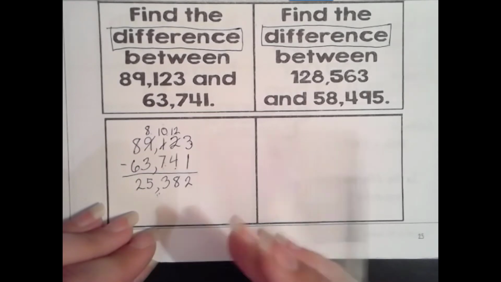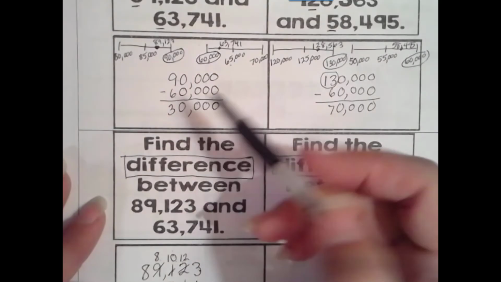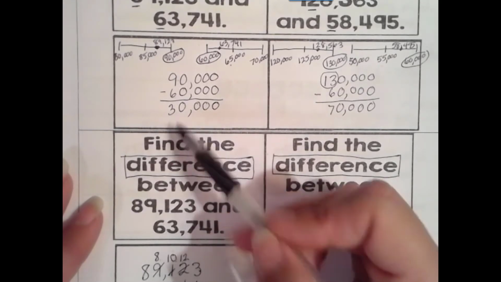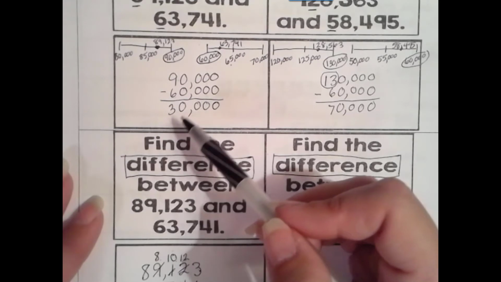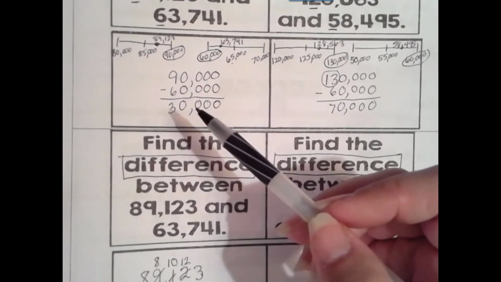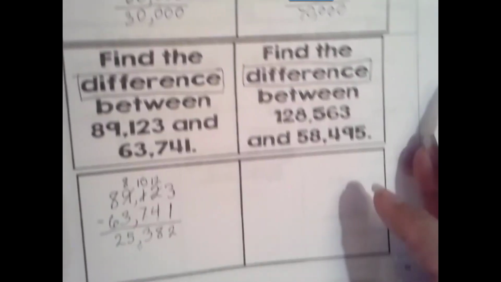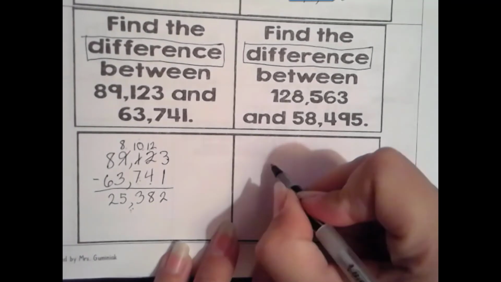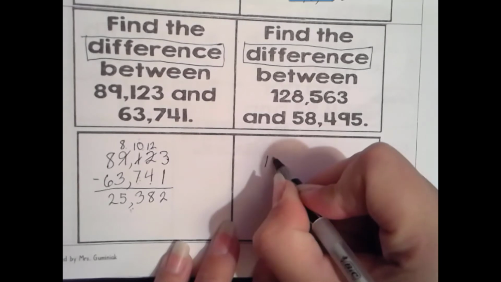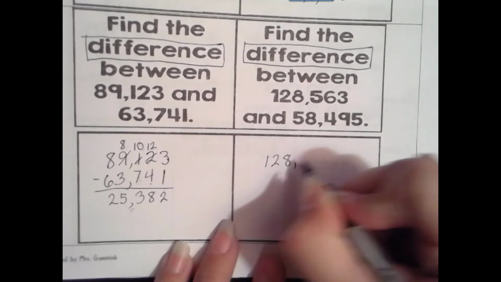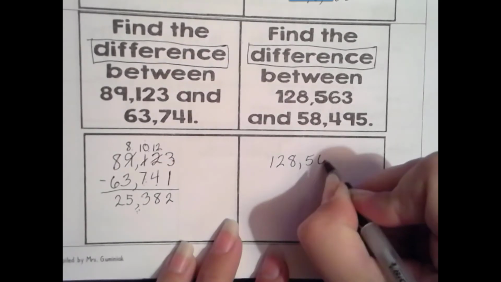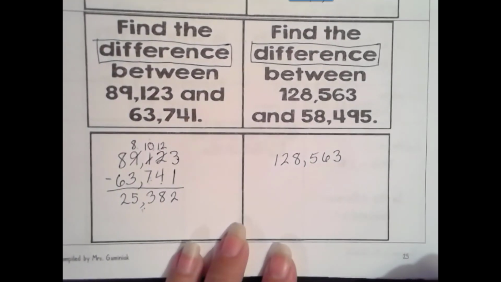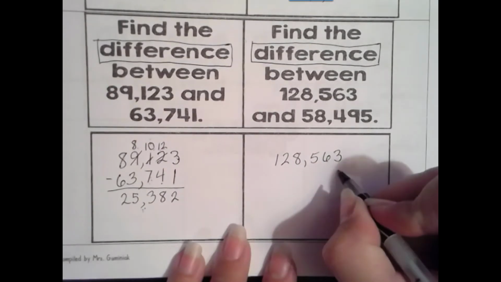So we have 25,382. Let's compare that to our estimate of 30,000. Is that pretty close to 30,000? Yeah, it's about 4,000 off, but it's pretty close, so it is reasonable. It's in the reasonable range. Okay, let's look at the second one. So 128,563. This one is far more critical that we remember to line up from the ones.